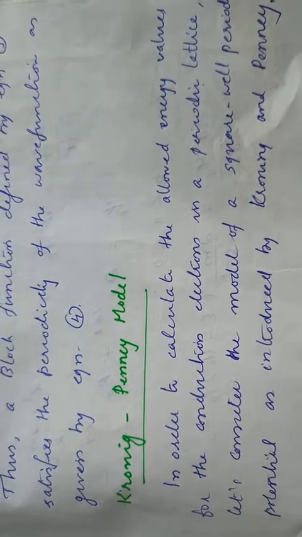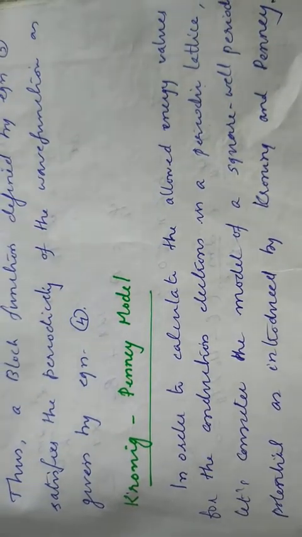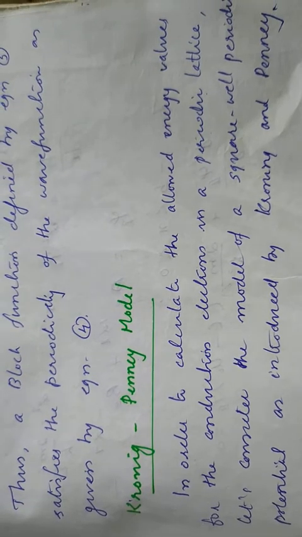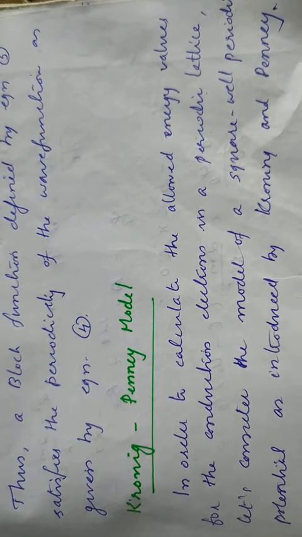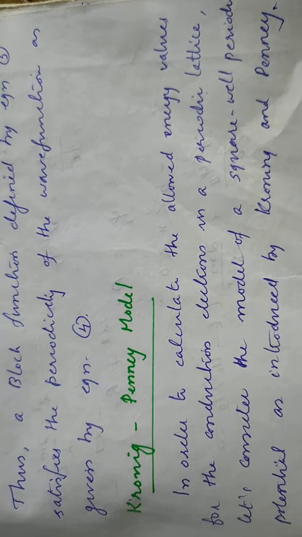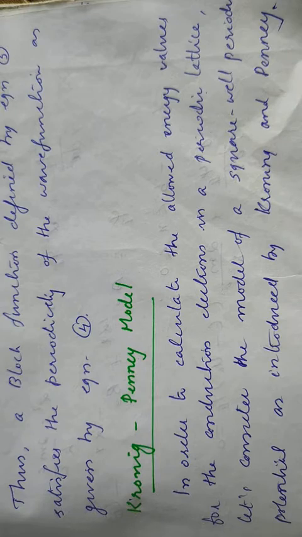So now we will discuss the Kronig-Penney model. It is an important topic in your syllabus. This usually comes as a university question as essays, so treat it as a very important portion. This model was developed by Kronig and Penney, that's why the name Kronig-Penney model.